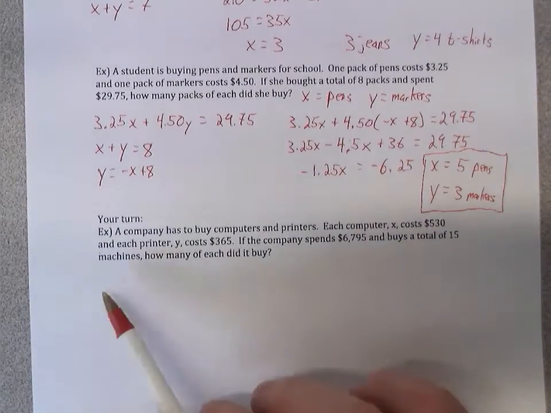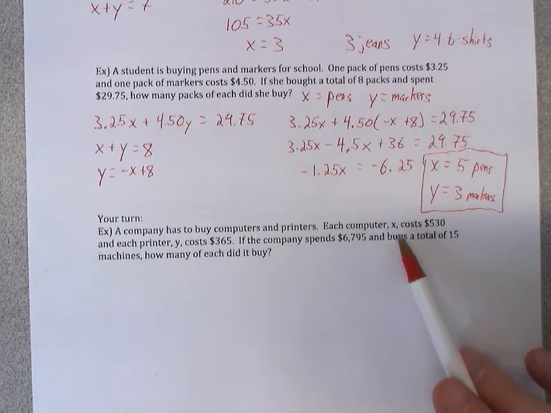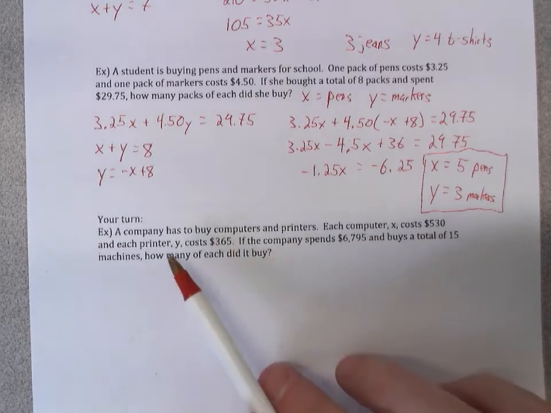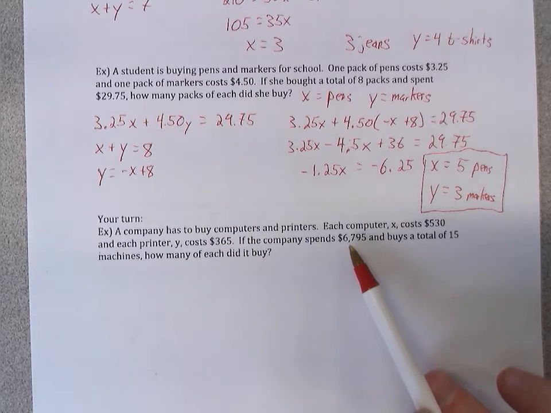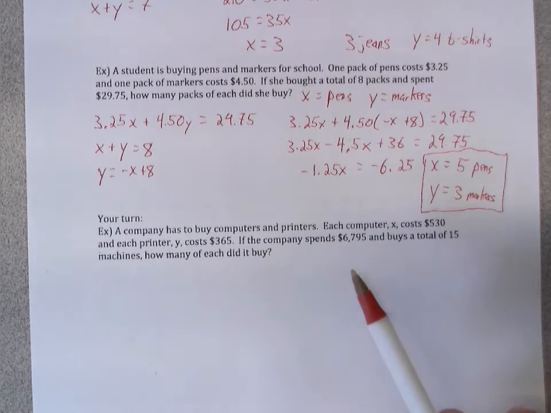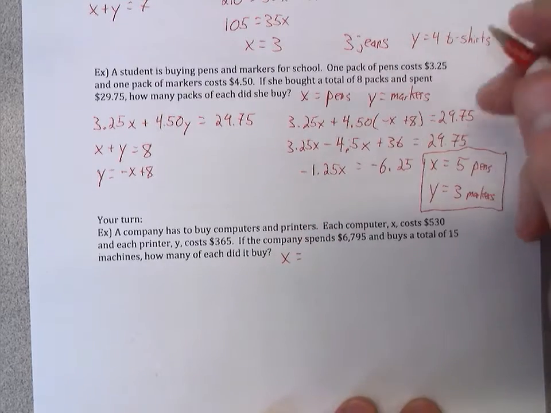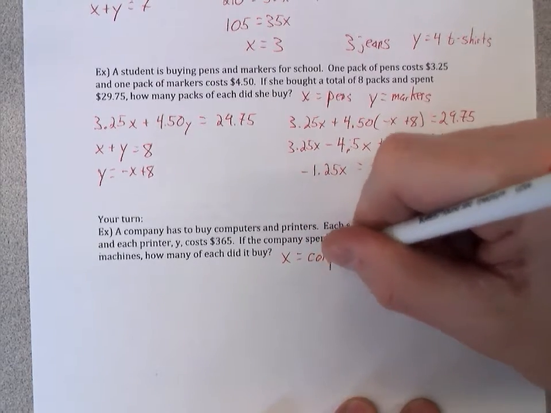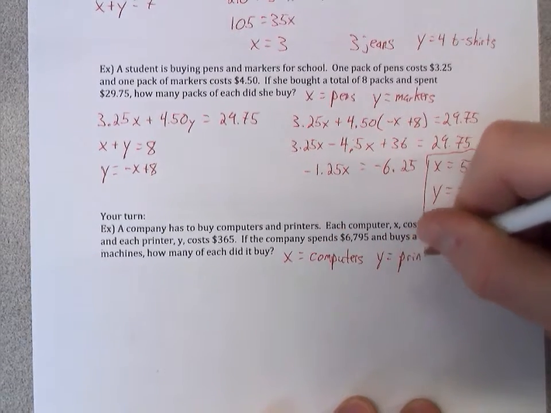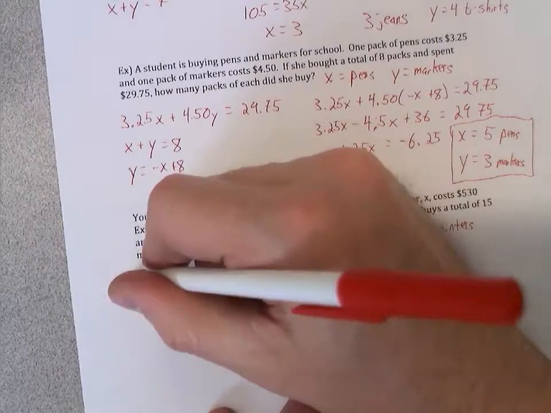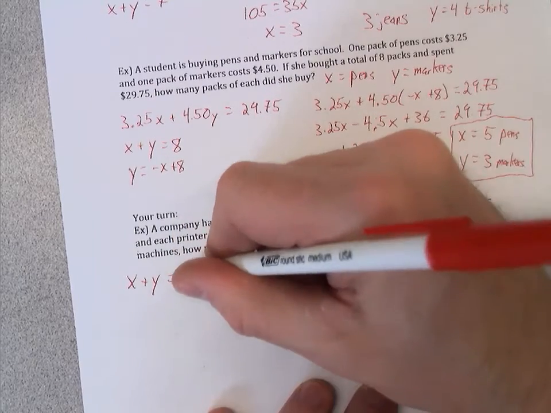All right, last problem on this page. It says a company has to buy computers and printers. Each computer X costs $530 and each printer Y costs $365. If the company spends $6,795 and buys a total of 15 machines, how many of each did it buy? This one's pretty easy because it actually tells you what X and Y are. Right? X are the computers. Y is equal to the number of printers. And we know that X plus Y should equal 15 total devices.